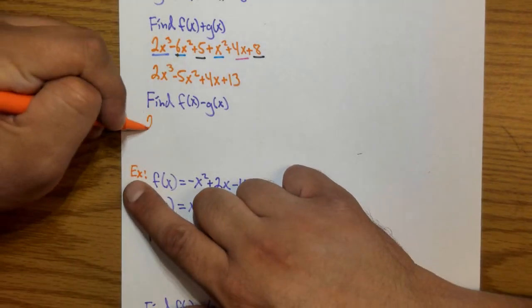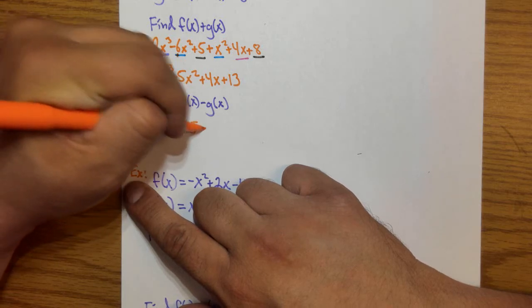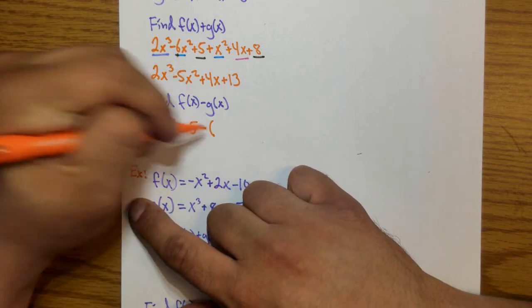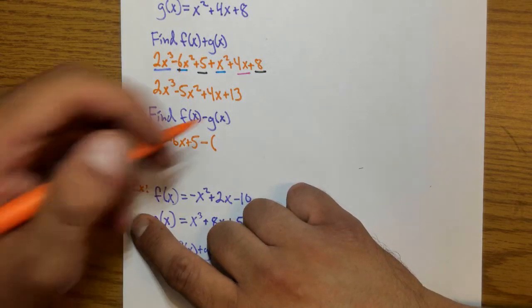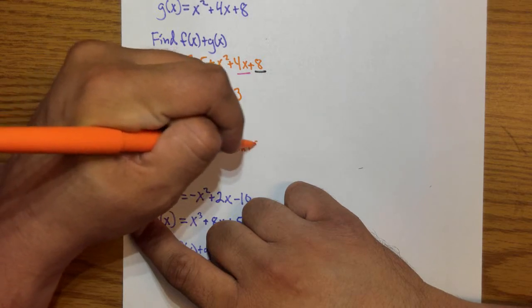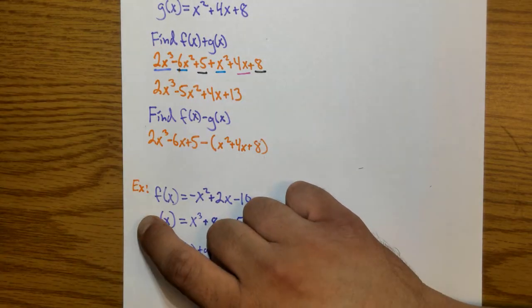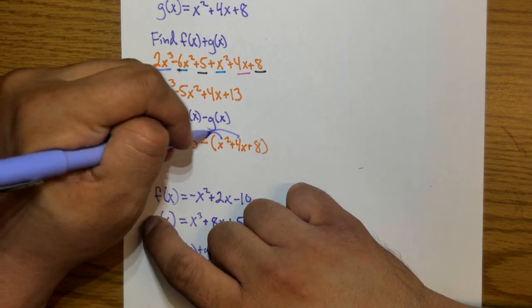So now let's find the difference. So again, I'm going to write it out. 2x cubed minus 6x squared plus 5 minus this time. Remember, when we do minus, we want to put it in parentheses. So minus our g of x, which is x squared plus 4x plus 8. And then we want to distribute that negative.